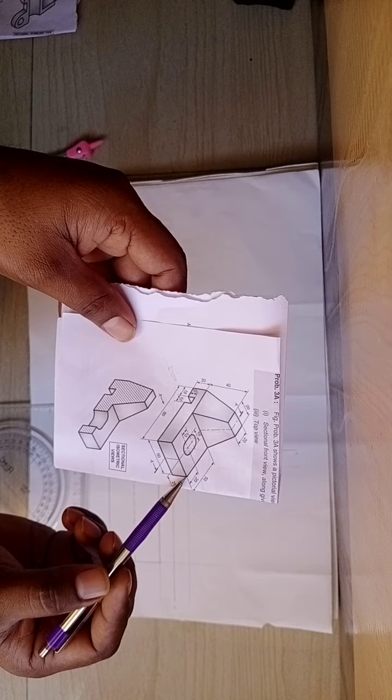Hello guys, today I have taken this object. The question is given as a pictorial view of an object. The figure shows the pictorial view of an object. By using the first angle projection method, draw the sectional front view along the given section AA. Now see, in this object A is given and we have to draw the sectional front view.